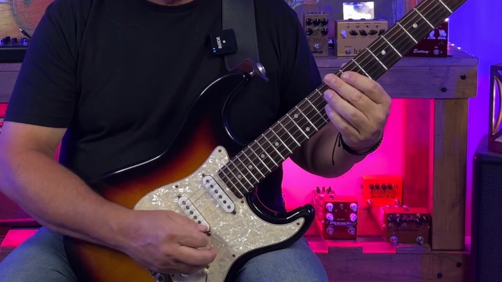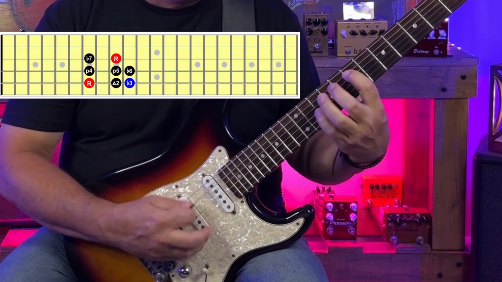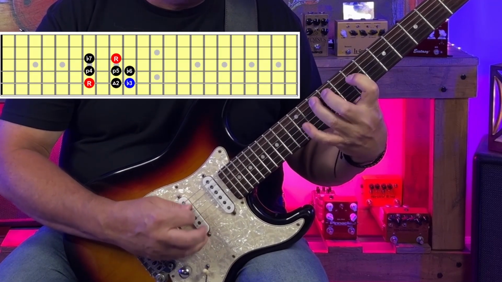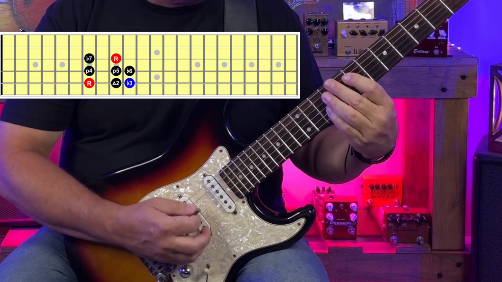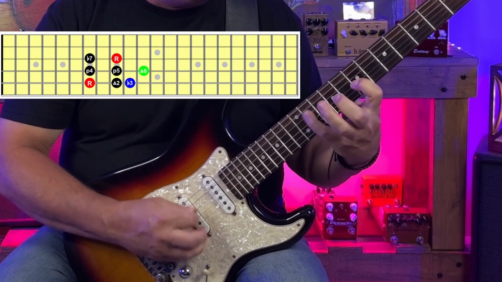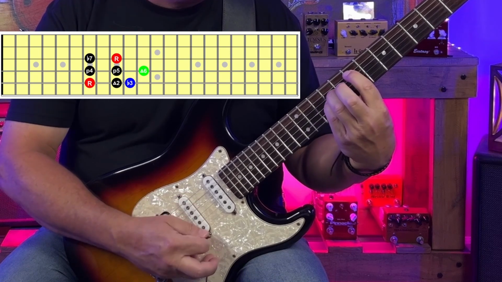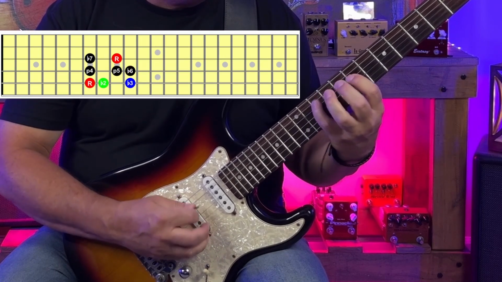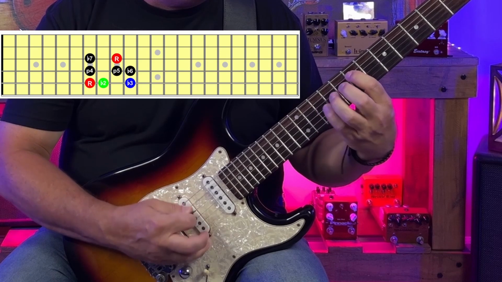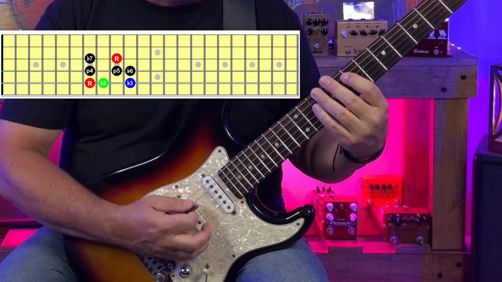So for instance, here's Aeolian. Here's Dorian. Here's Phrygian. Here's Locrian.